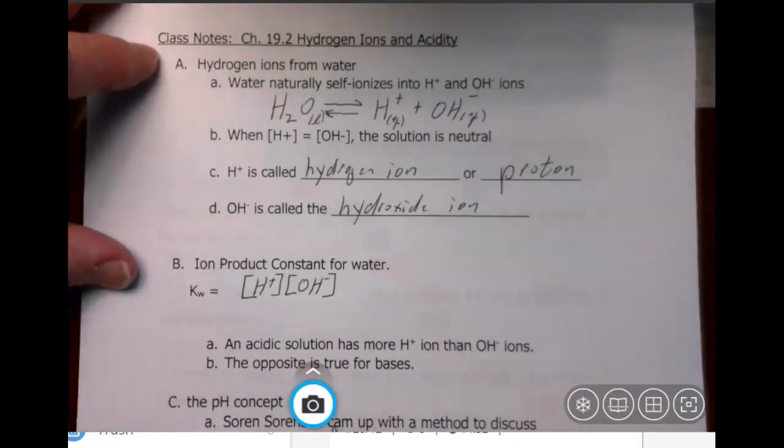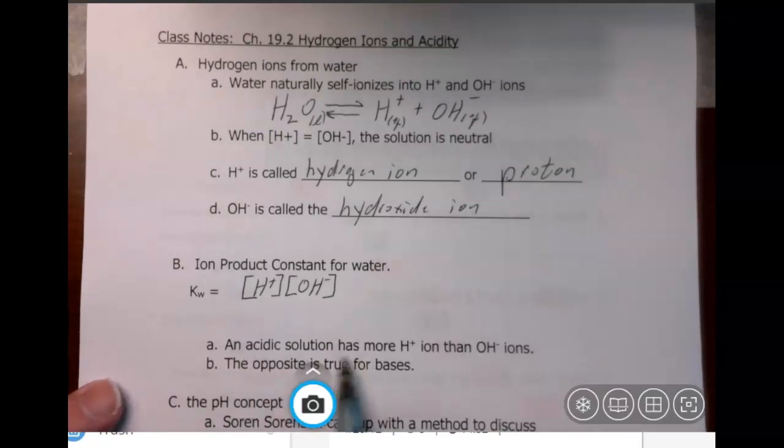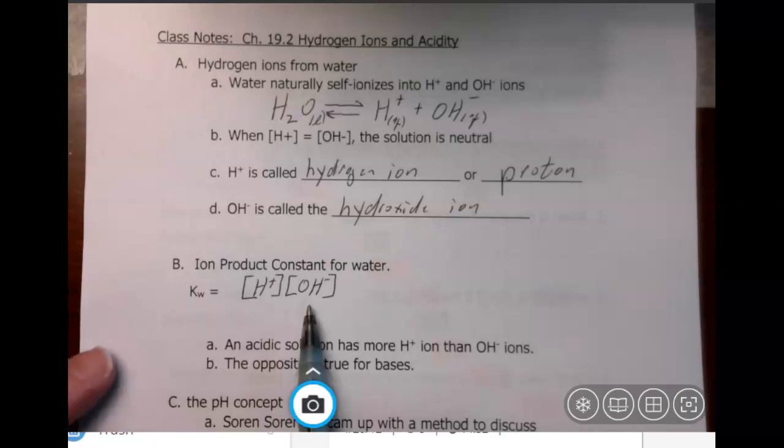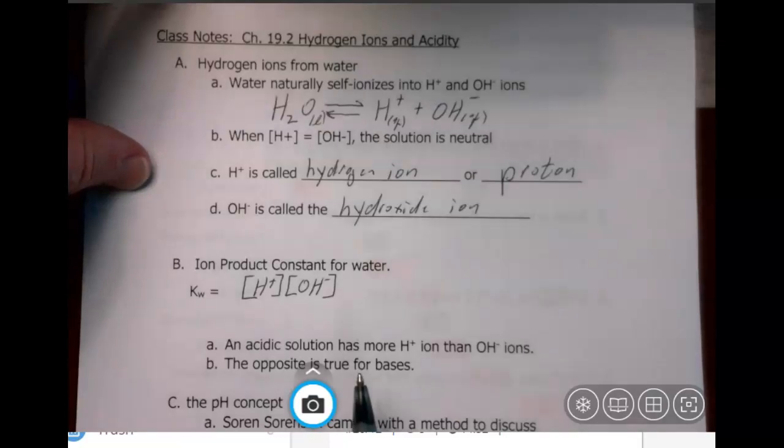Okay, and I think I said already that an acidic solution would have more hydrogen ions than hydroxide ions. The opposite would be true for bases. Now, the concentrations of hydrogen ions and hydroxide ions are always small numbers, 10 to the minus something or other, so they're a little bit awkward to work with.